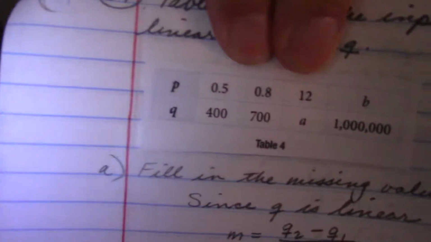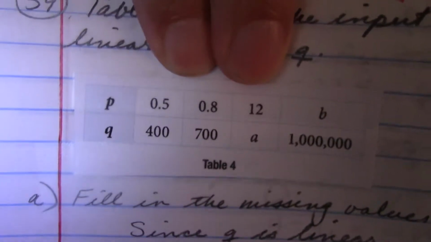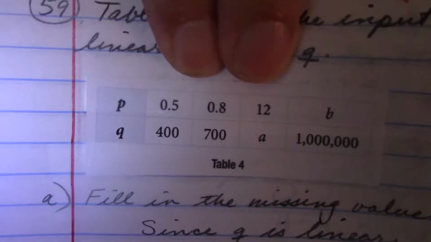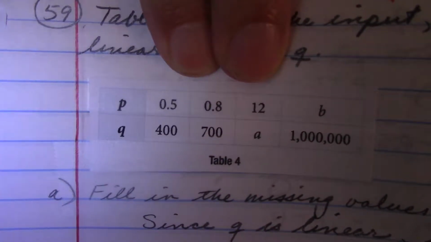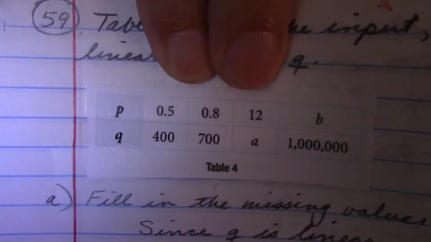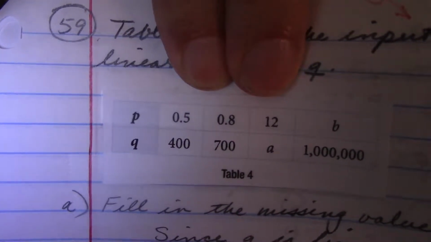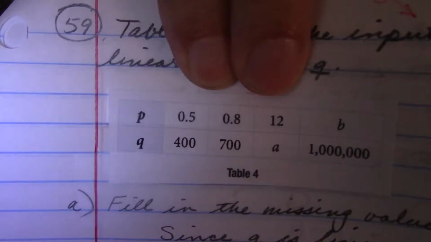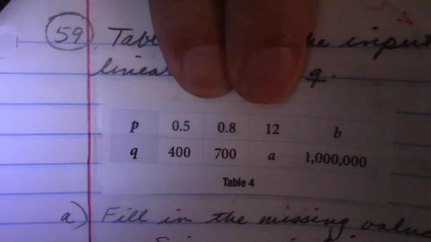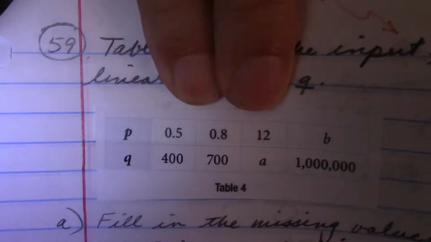Number 59. Table 4 shows the input P and output Q for a linear function Q. So here's the table. Think of P as being the independent variable and Q as the dependent variable. P takes the place of x, Q takes the place of y in the usual problems that we do.